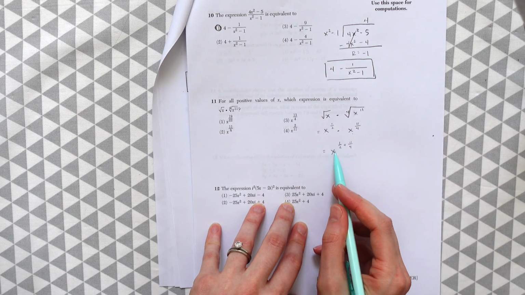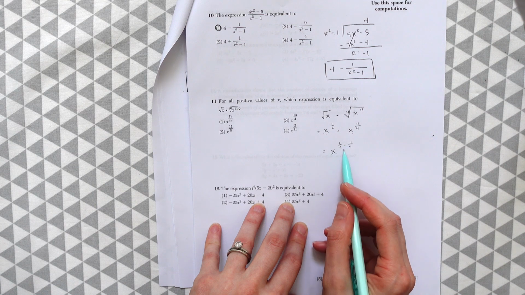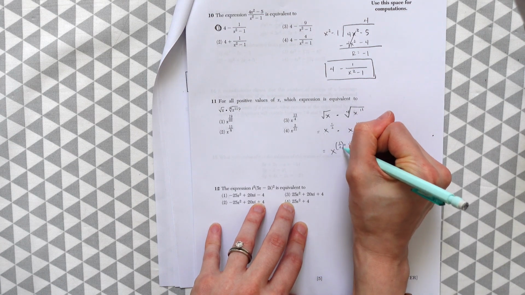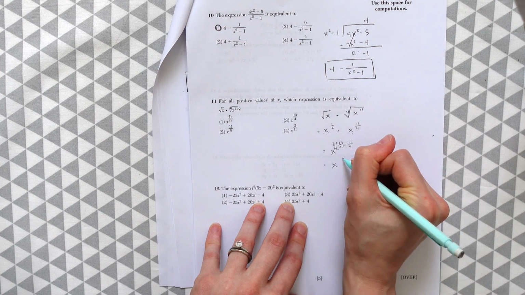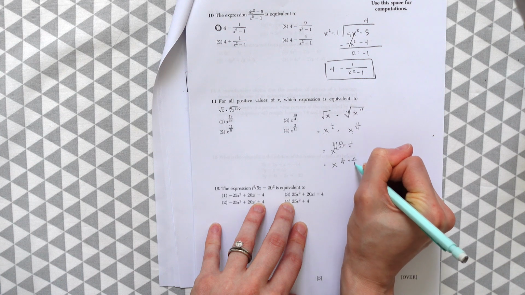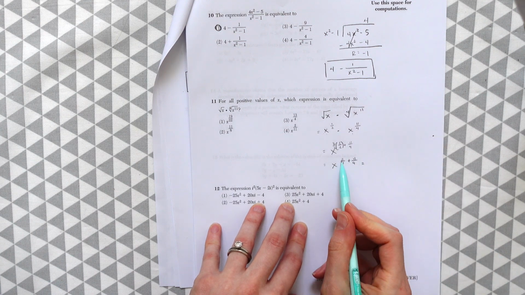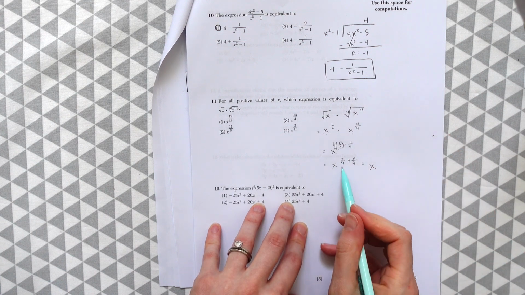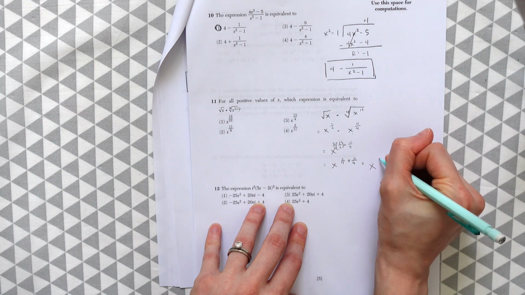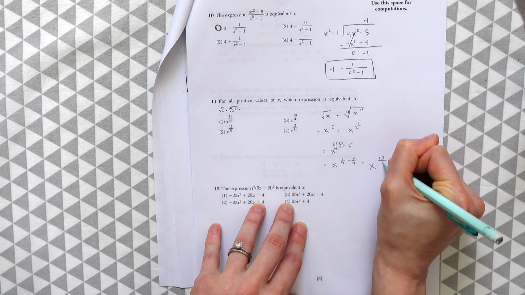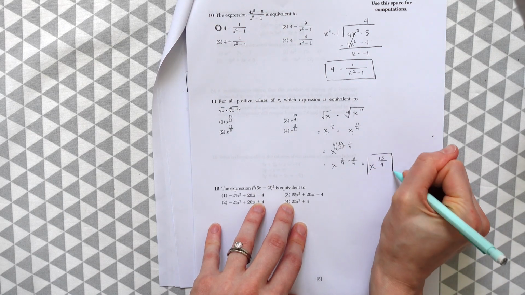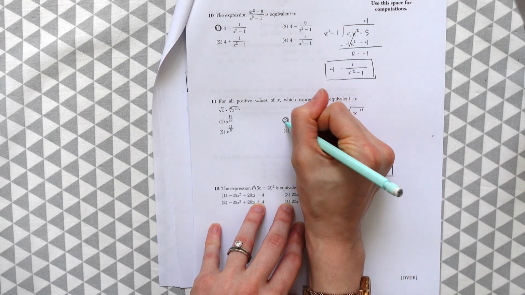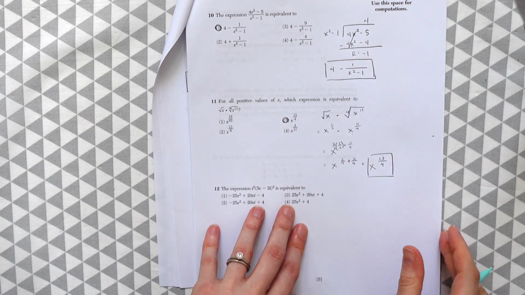So we have to get a common denominator so we can add these two together. We're going to multiply the numerator and denominator by 2. When we do that, we'll have 2 fourths plus 11 fourths. And now we can add these two together. 2 plus 11 will give us 13 over 4, which is choice number 3, x raised to the 13 over 4.